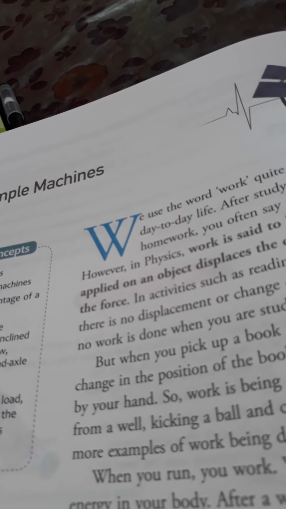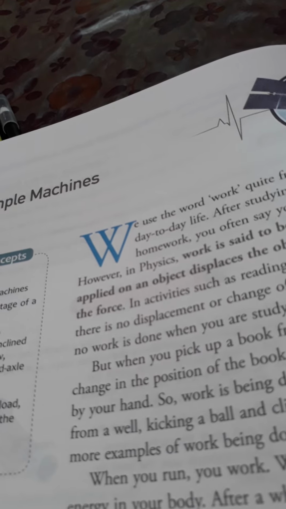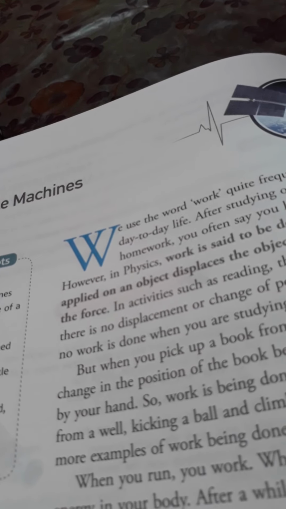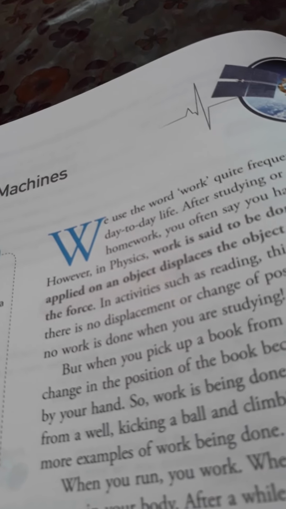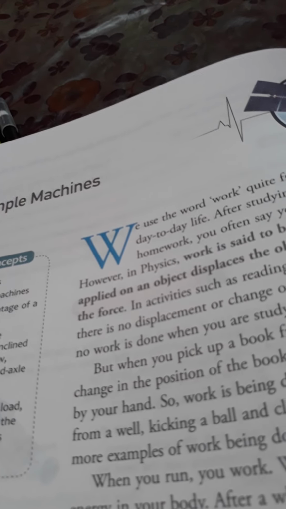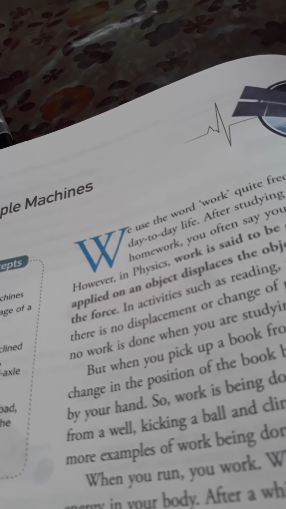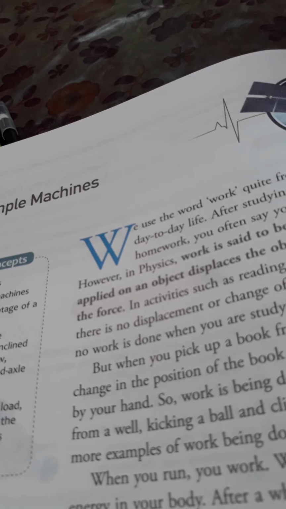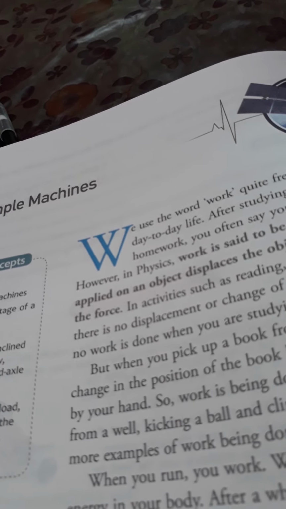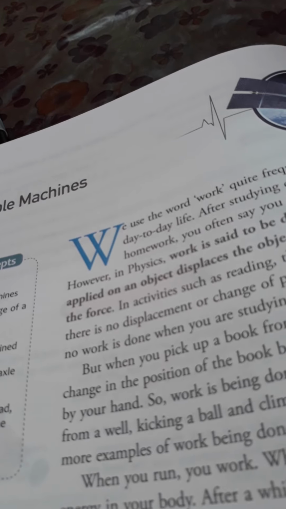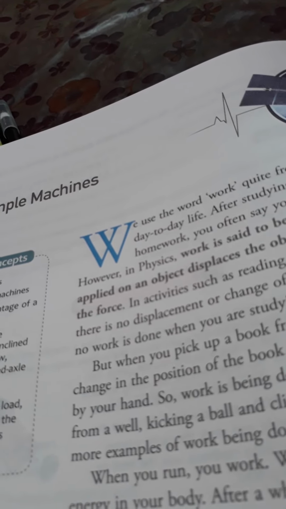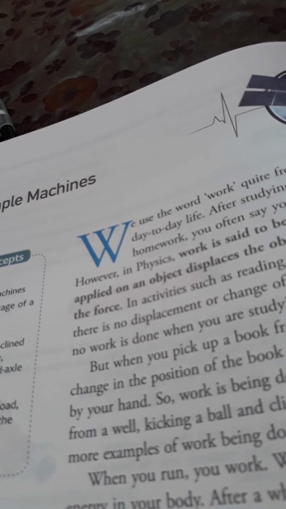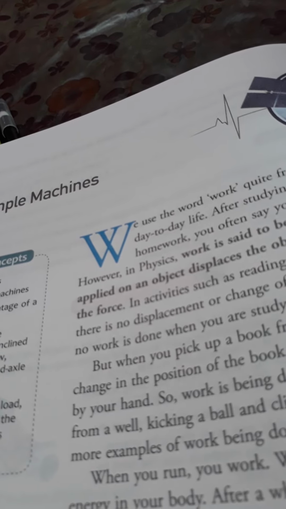So we use the word work frequently in our day-to-day life. After studying or doing your homework, you often say you have worked a lot. Suppose you sit with a computer and make an assignment and say that you have worked. But in physics, these examples do not fall under the category of work. In physics, work is said to be done only when an object changes its position, means gets displaced under the action of a force. So in activities such as reading, thinking or studying, there is no change of position involved.